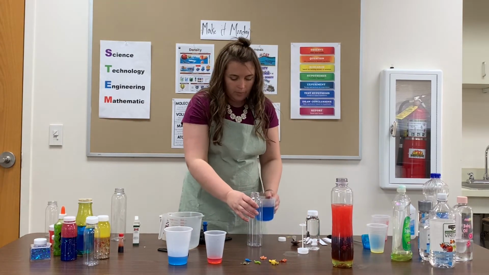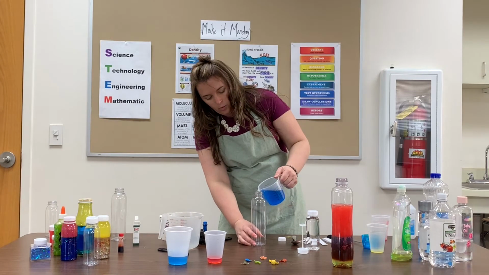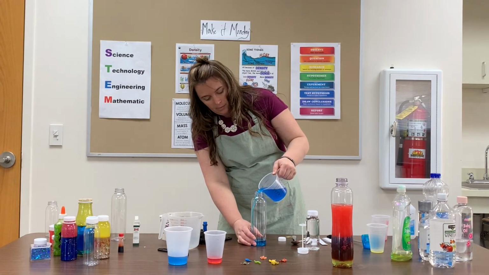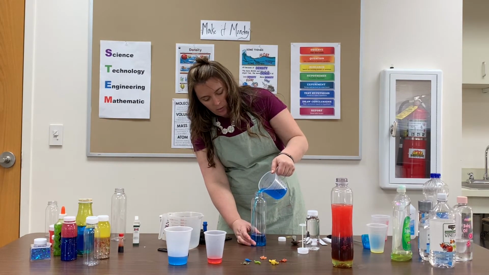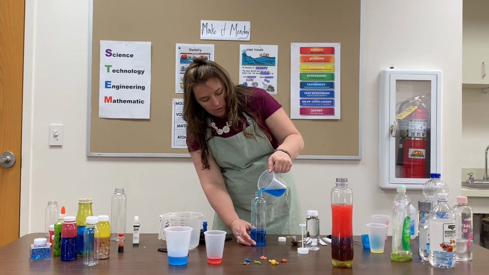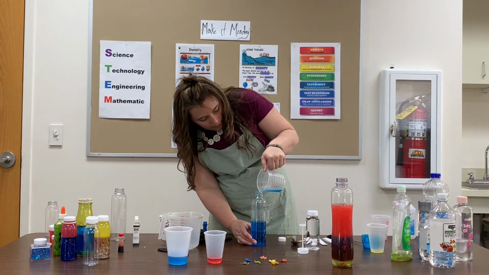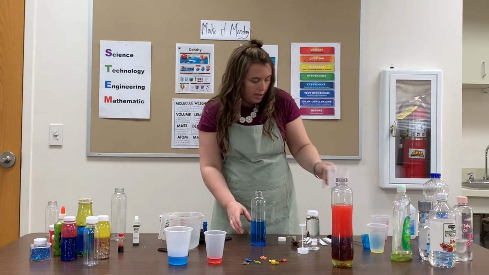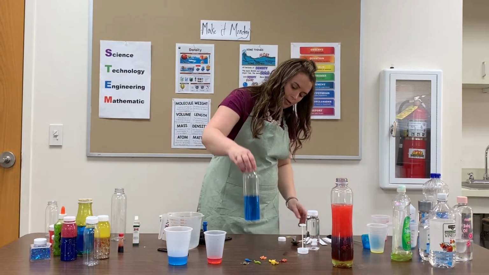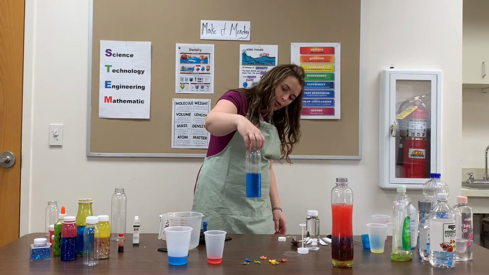Then you are going to pour in your water. And since I went a little over 8 ounces, I want to make sure that I don't pour it all the way in. Let's just go with that. All right, so there is our blue water.